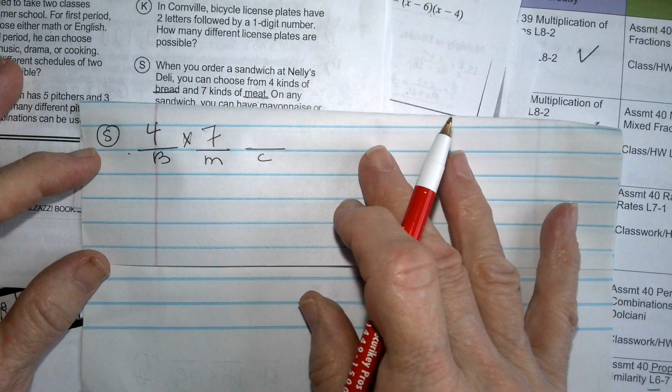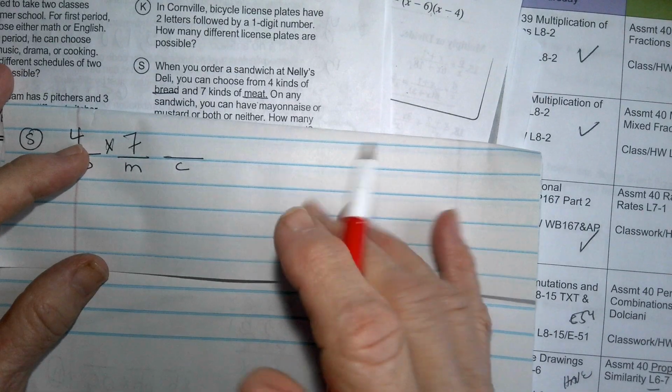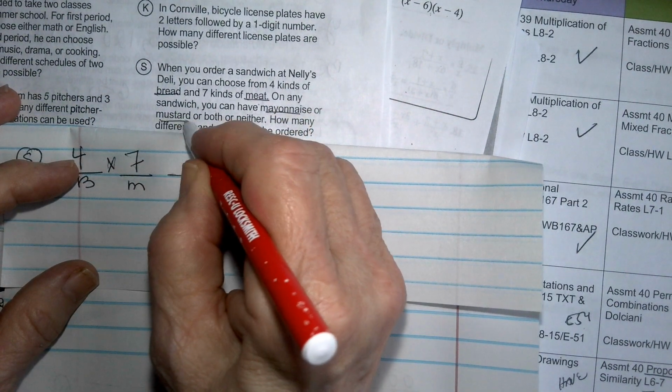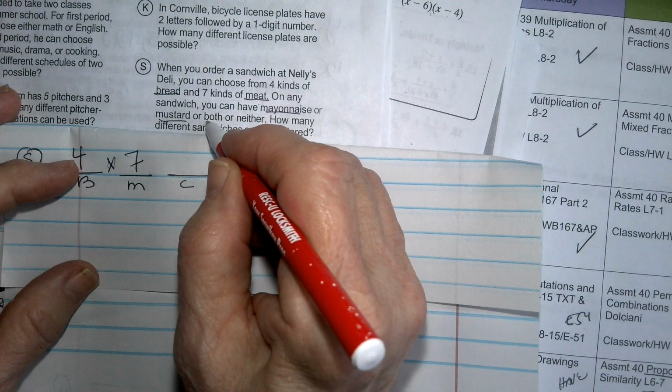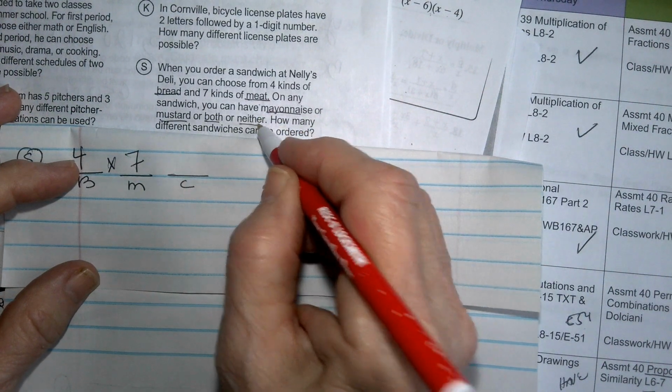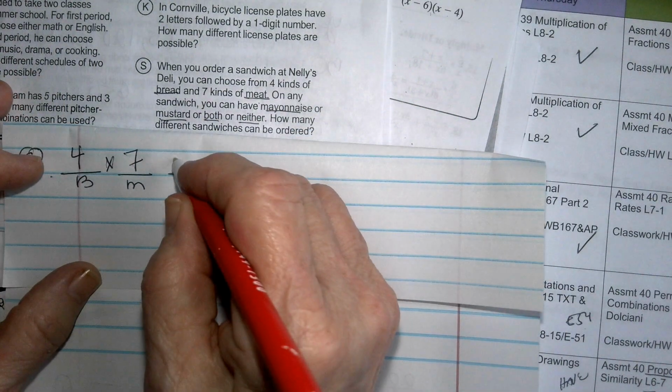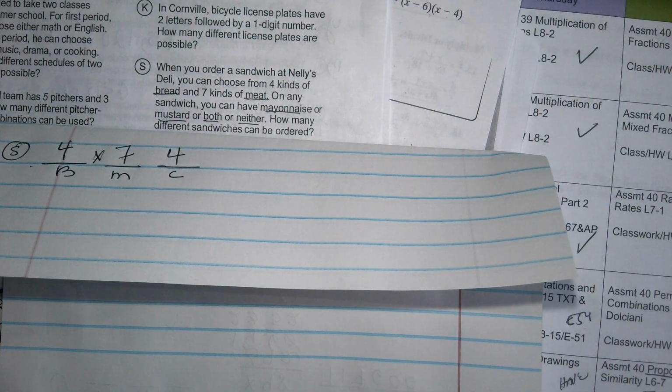7. And on the condiments, we can have what? Mayonnaise, mustard, both, or neither. How many choices is that? 4. And we're going to hope this works.